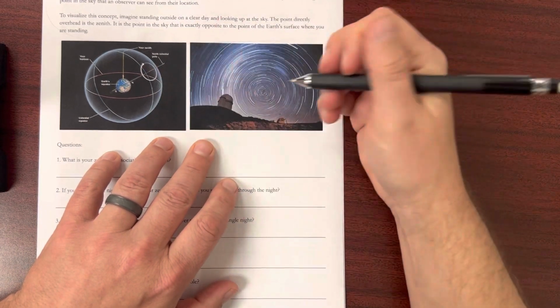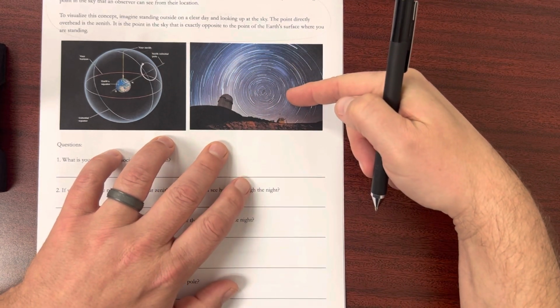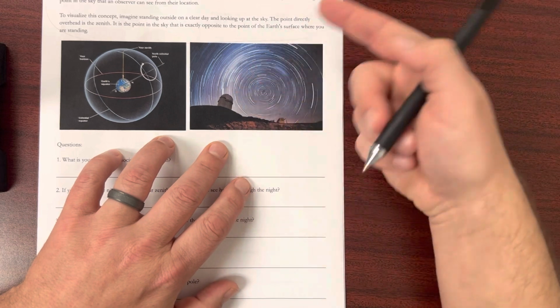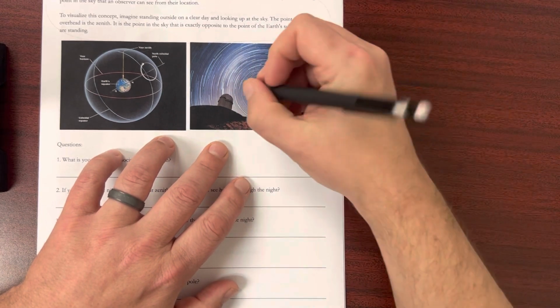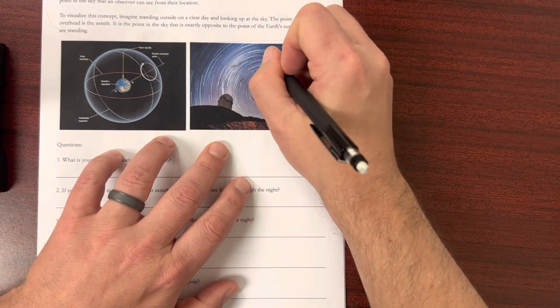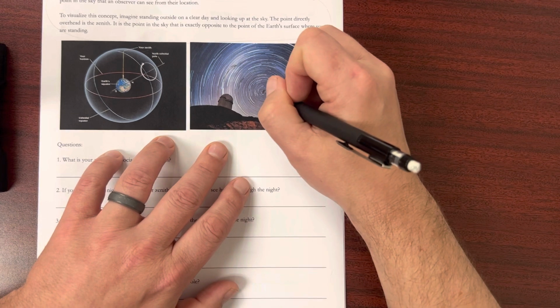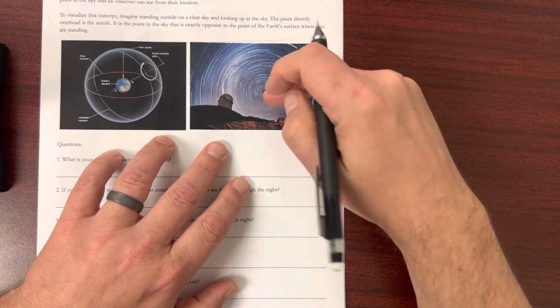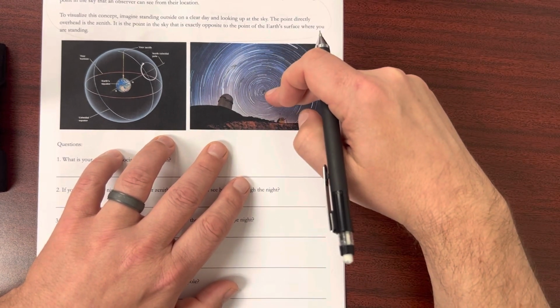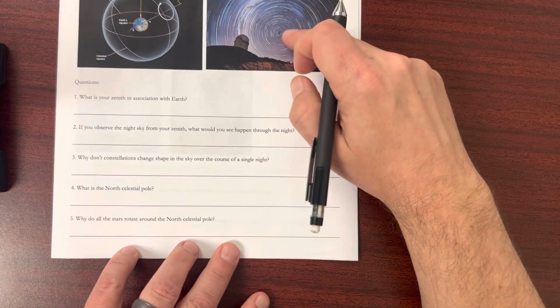And over the course of the night, this is a long exposure picture. So that means it was exposed for maybe 2 hours or 3 hours, and you see the motion of the stars. And all this stuff will rotate around that point. That is the North Celestial Pole. That's different from the magnetic North Pole. Something to remember.